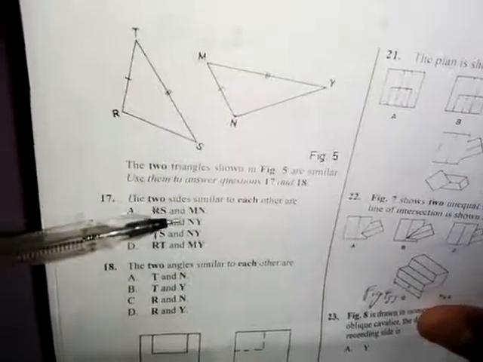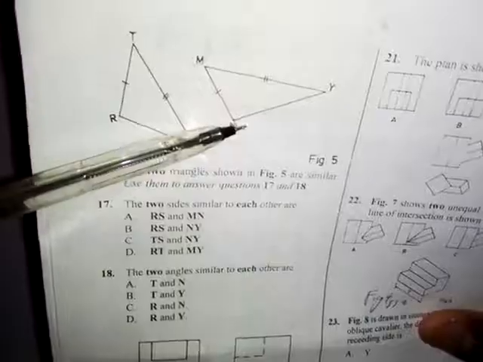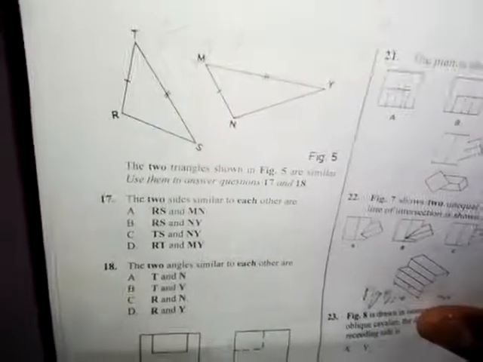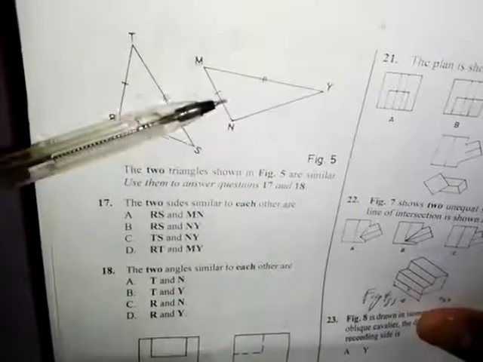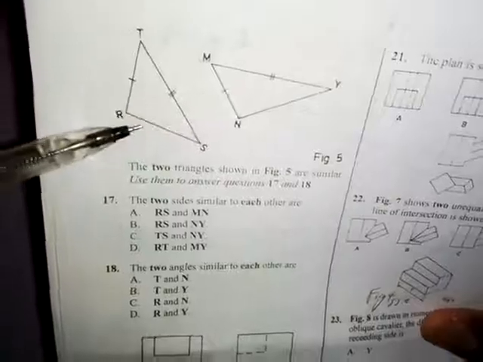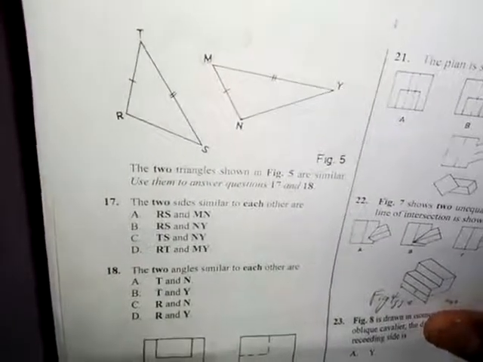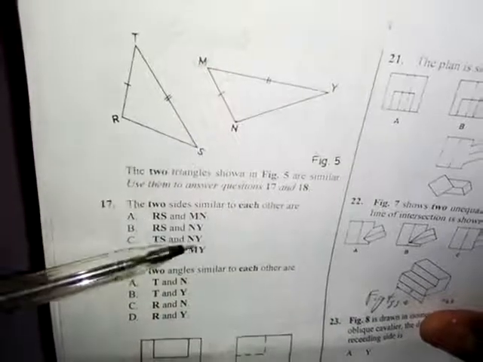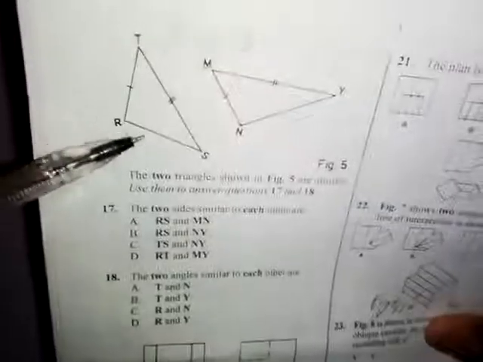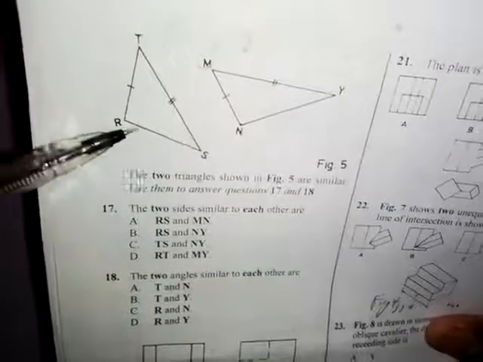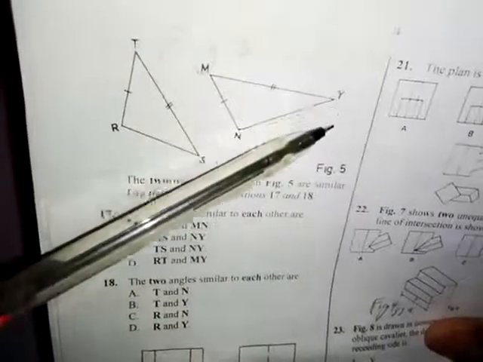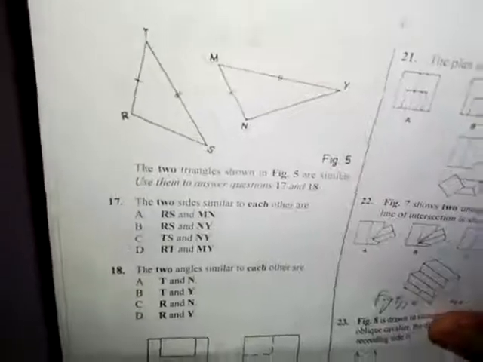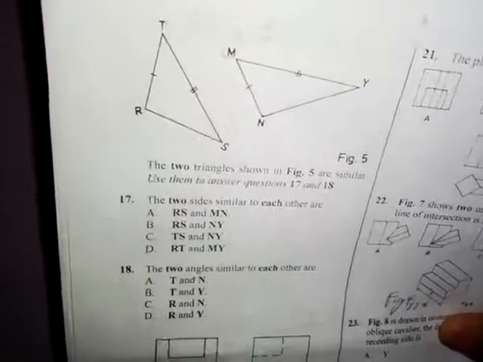Option A, RS and MN? No. They are not the same. You can see that there's a mark here, but this one is not marked, so that's not correct. Then here we have RS and NY. If you see them, none of them is marked. RS is not marked, MN is not marked. So that is the correct answer. Option B is the correct answer.